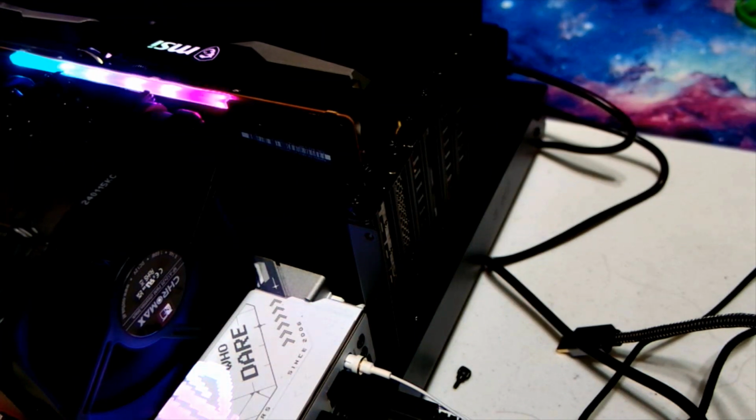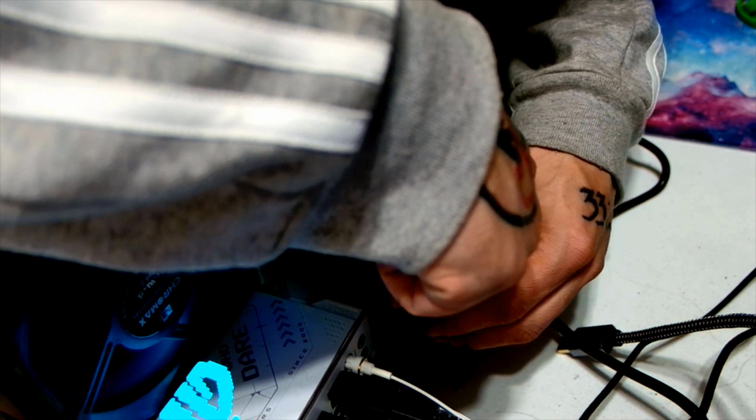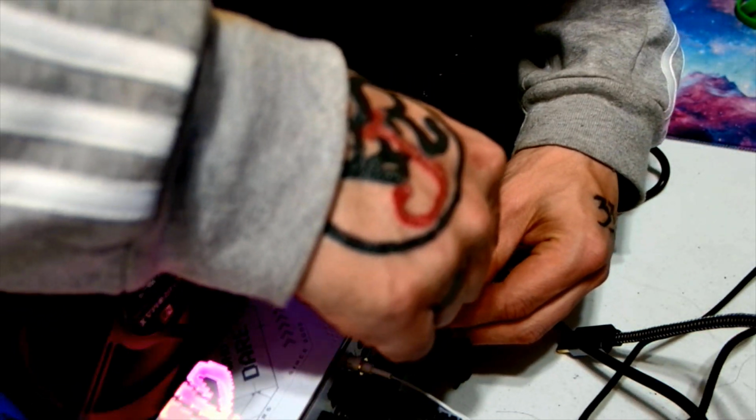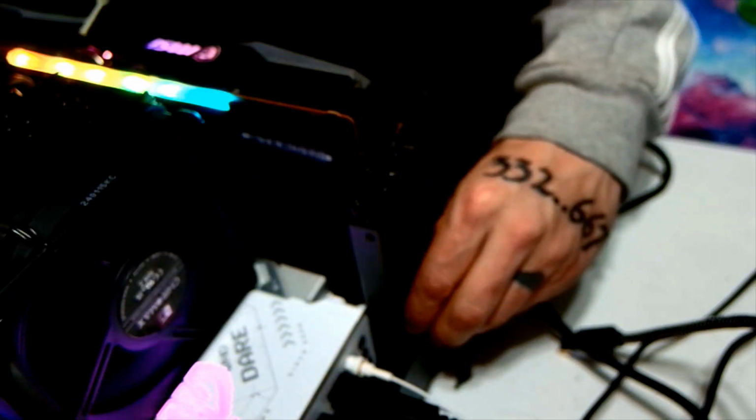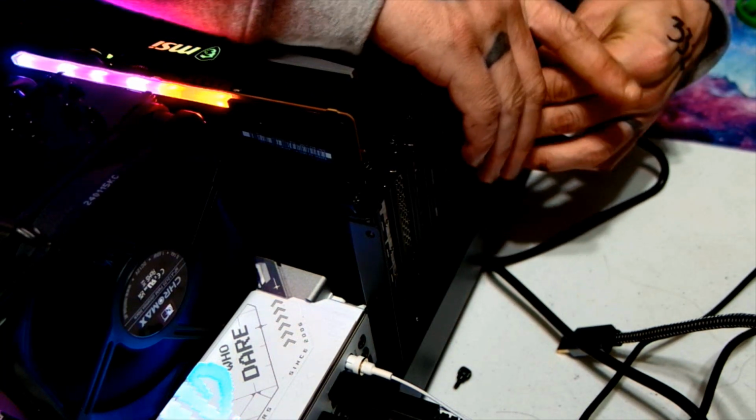I think there's a slight issue with this kind of gate or whatever for the PCIe slots.